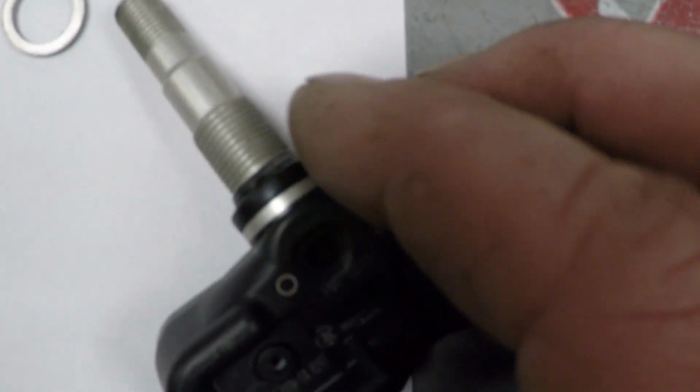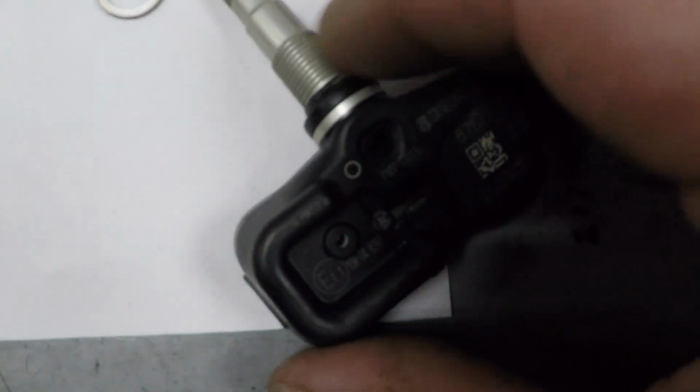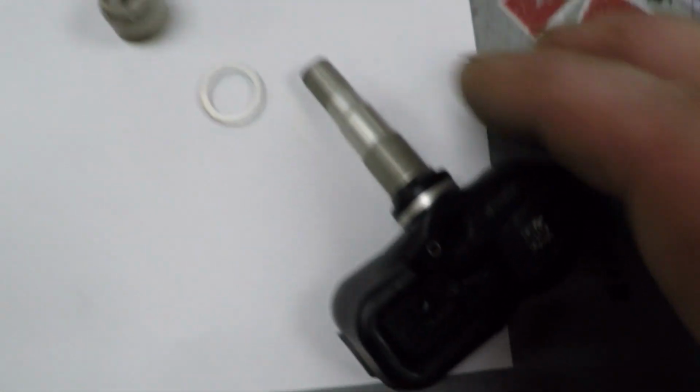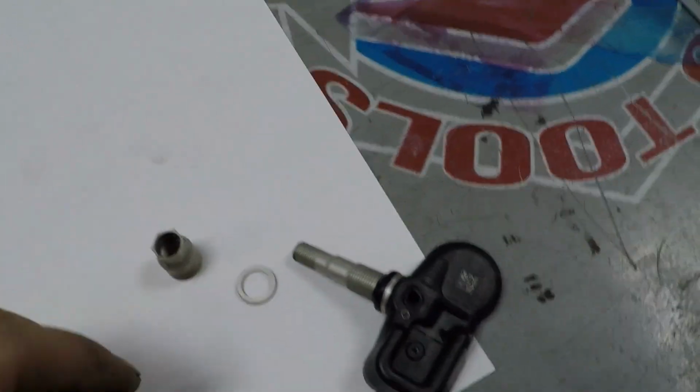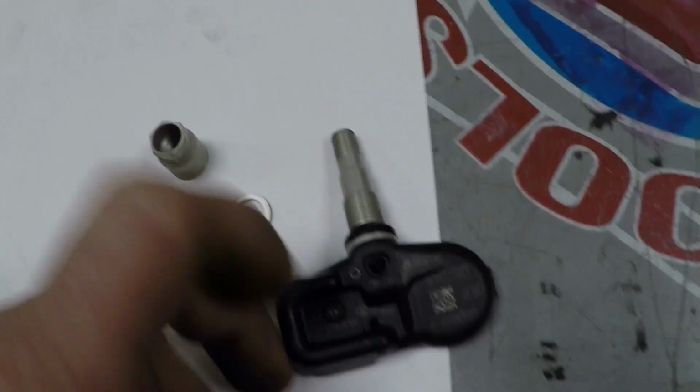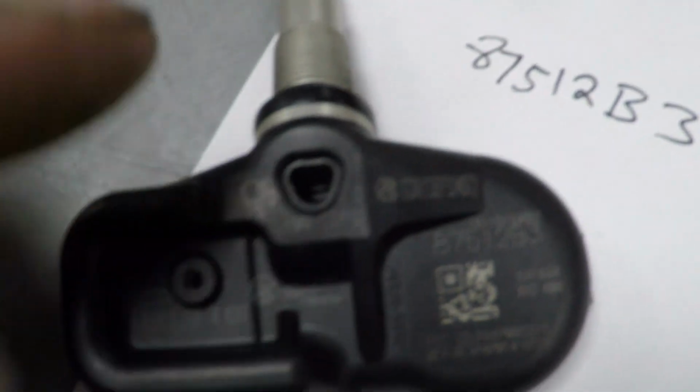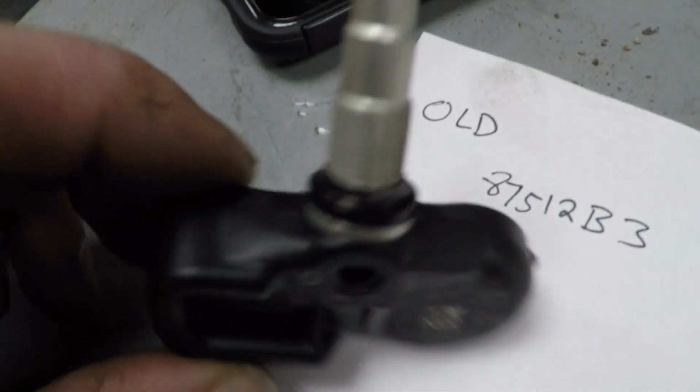The other thing to note, this sensor has a rubber seal here, and so we want to be kind of delicate. I like to put a little bit of the tire lubricant on there. And so we've got the sensor out. Now, interestingly enough, I wrote down the old sensor number that was programmed, and looking right there, 875-12B3, that was the sensor that was programmed to the vehicle. So this sensor wasn't incorrectly programmed, although one of the other ones is. This was that ID number 1. This sensor is just defective.